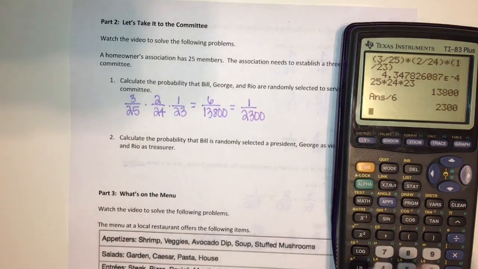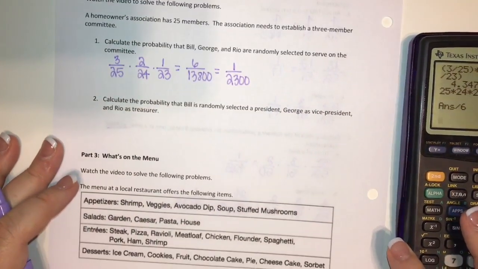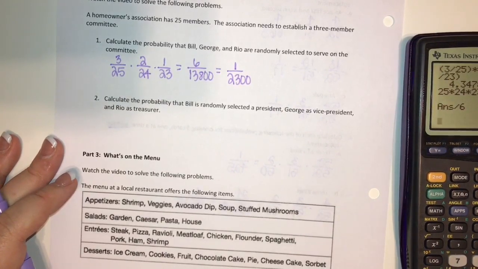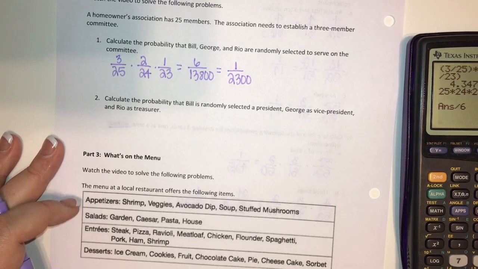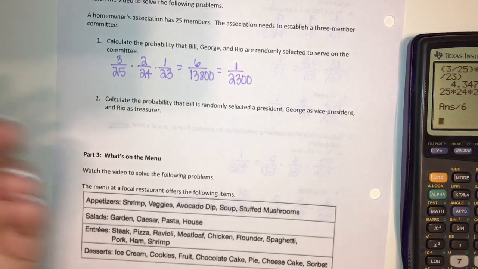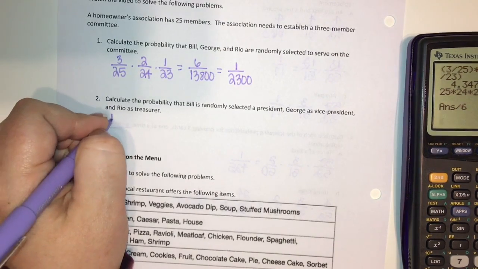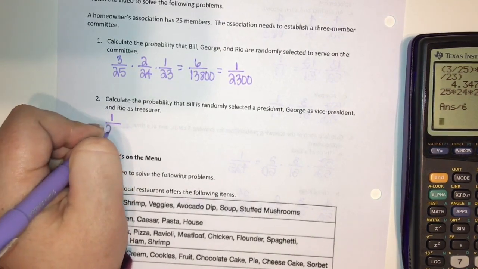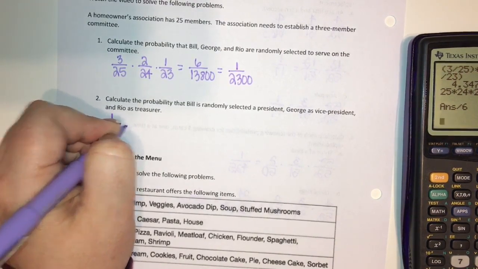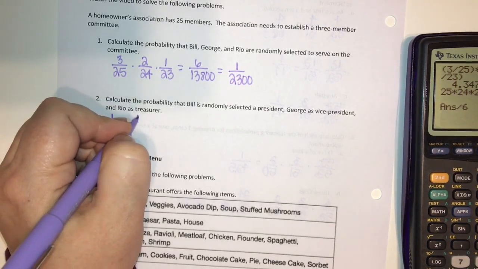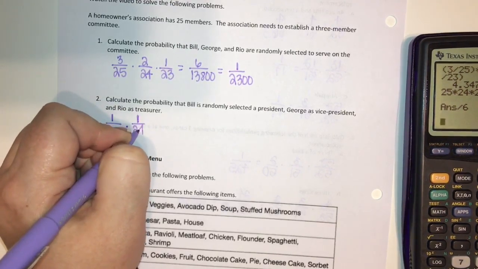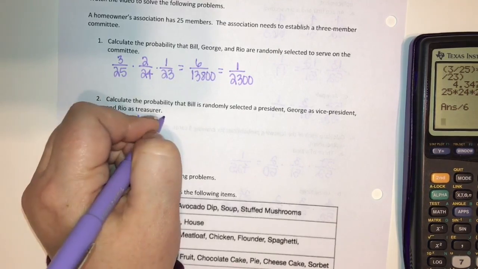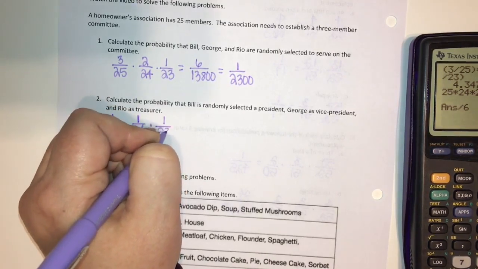That is the probability. Now, number 2 says calculate the probability that Bill is randomly selected as president, George as vice president, and Rio as treasurer. So if we're going to select president, we have 1 option out of 25. For vice president, we now have 1 option out of 24. And for treasurer, we have 1 option out of 23.